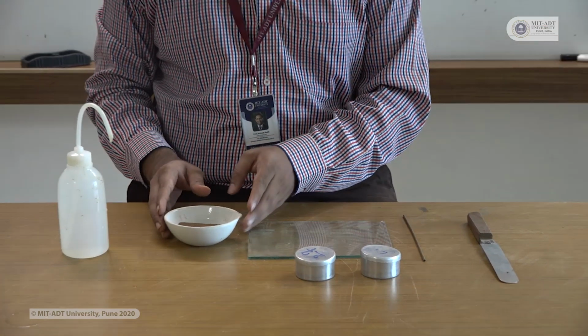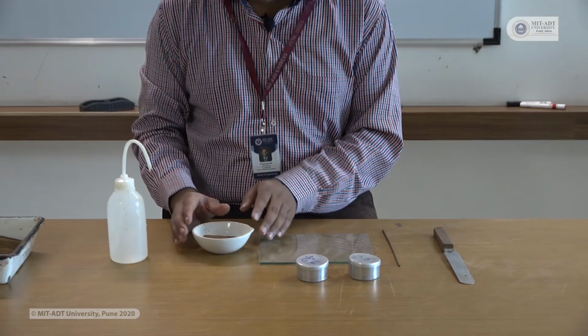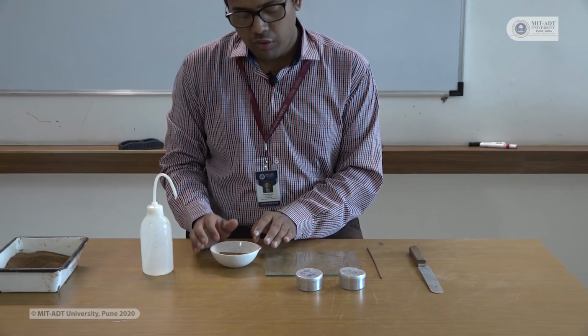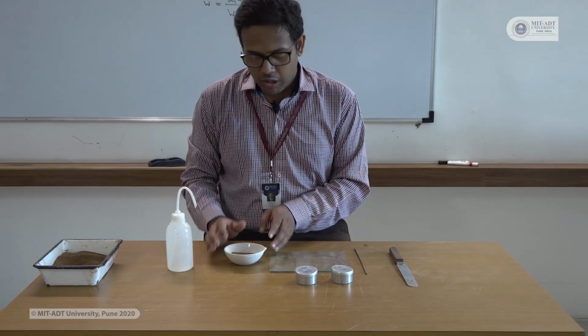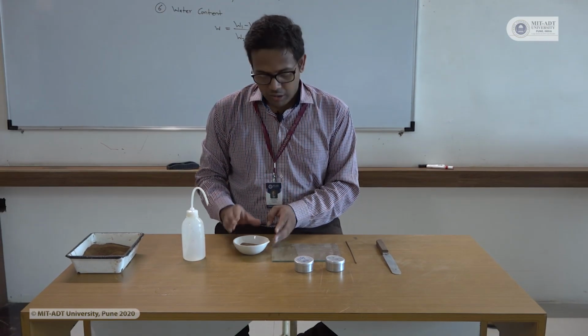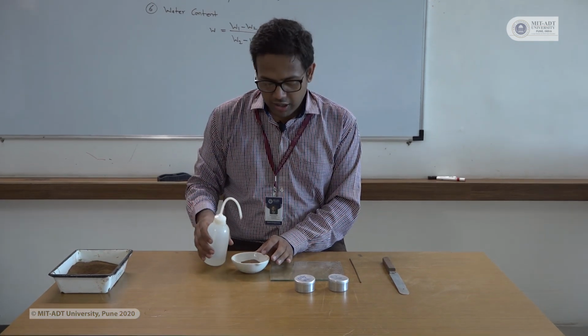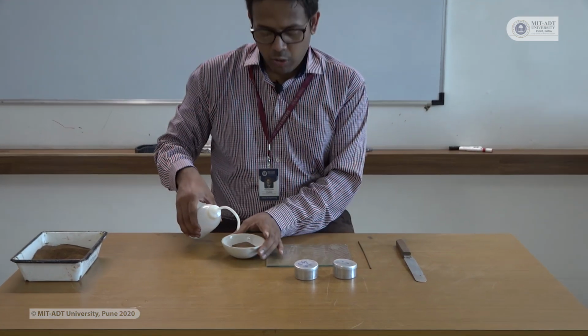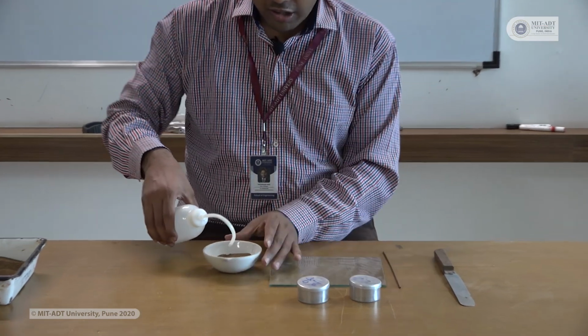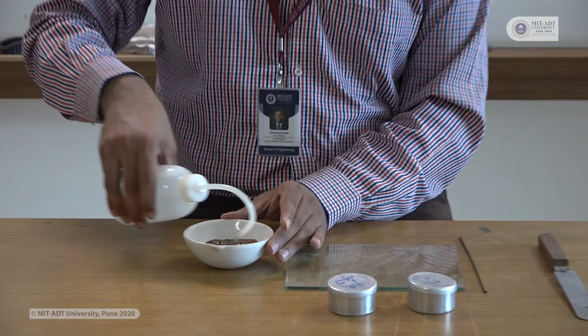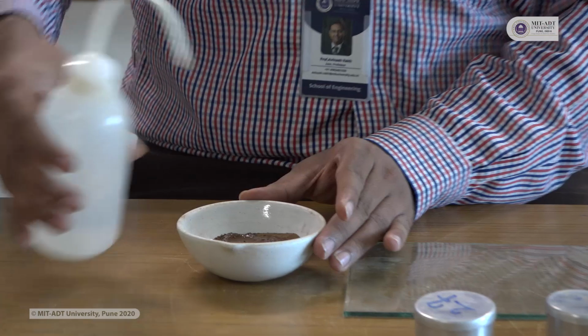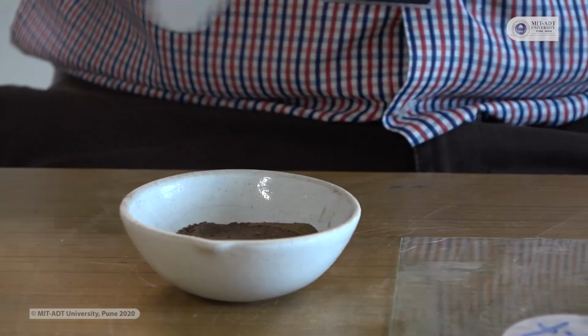The first step is to take 50 gram of soil sample which has passed through a 425 micron sieve. After that, we add a sufficient amount of water to it to make a uniform paste. So we slowly add sufficient water, and by using the spatula, we make a uniform paste.